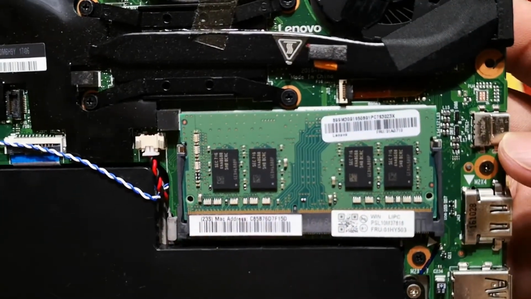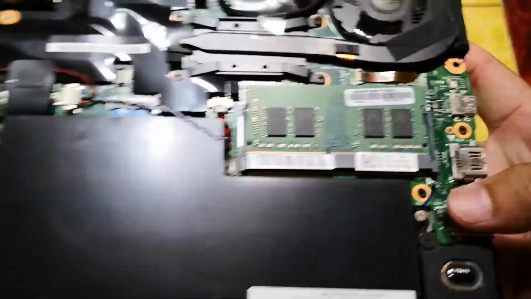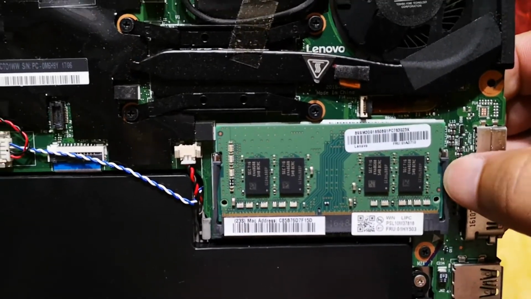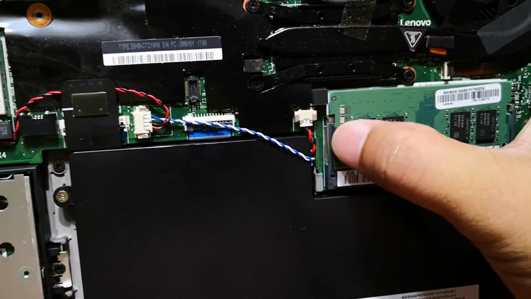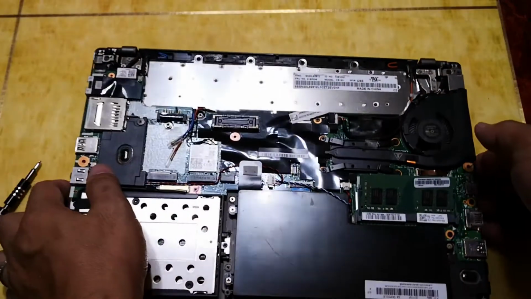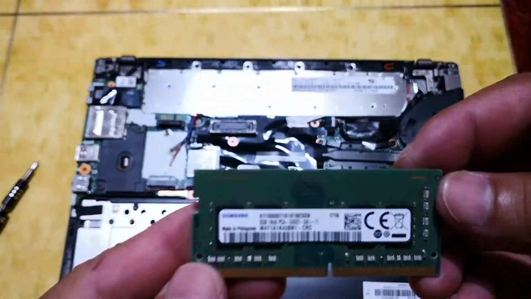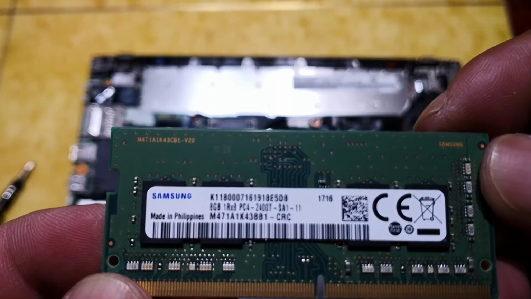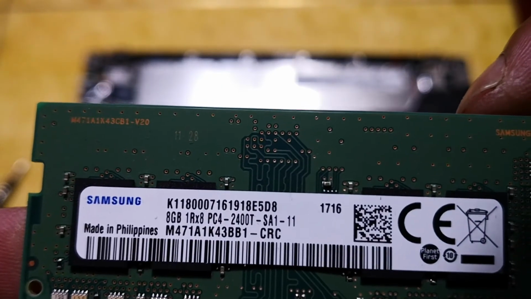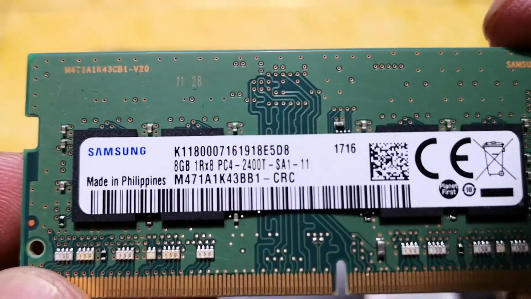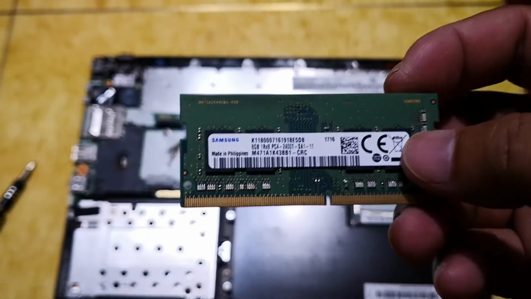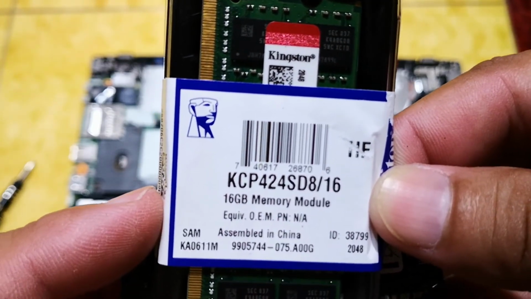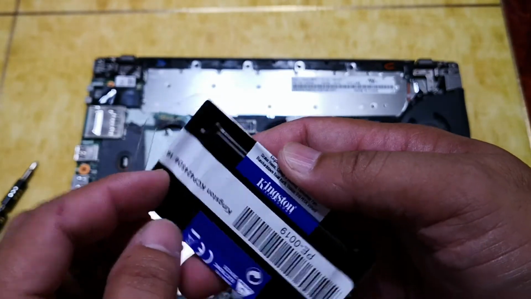So time to remove the memory, which is the purpose of this upgrade. To remove the memory, you just need to unplug this latch here and the other side. Then it will pop up. So for the original memory, this is just an 8 gig PC4 2400 memory. Okay, so it's a Samsung memory card, and we're going to upgrade it to this one. It's a 16 gig memory from Kingston.